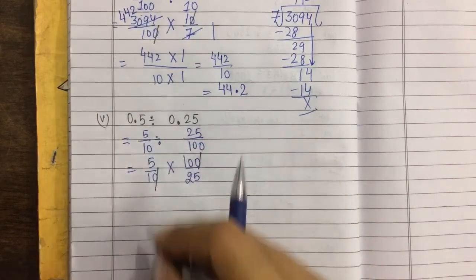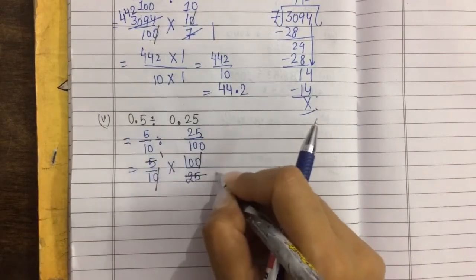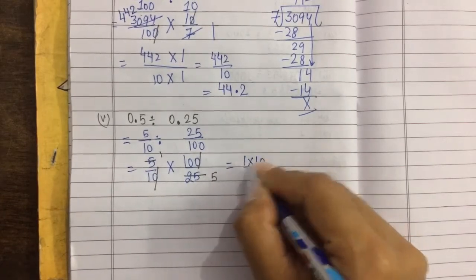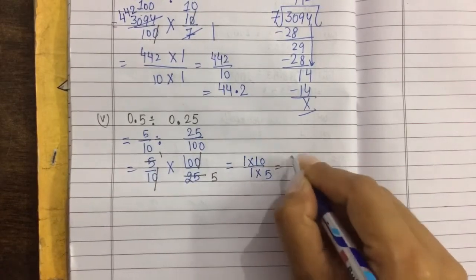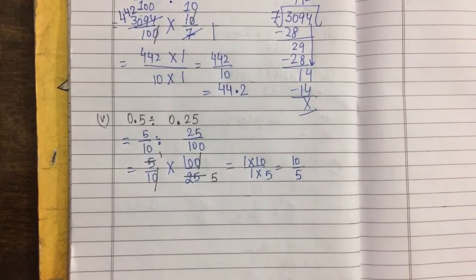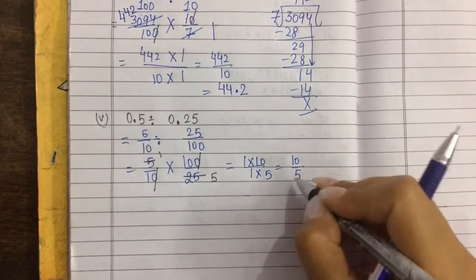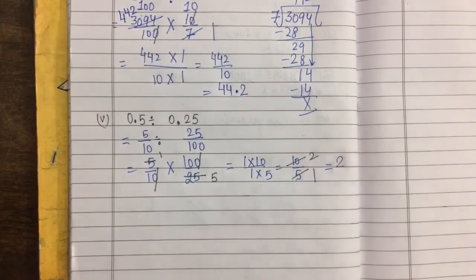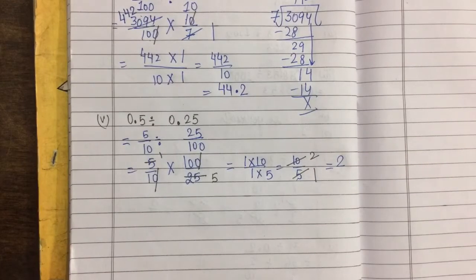0 gets cancelled. 5 ones are 5. 5 fives are 25. So I am left with 1 into 10 over 1 into 5. This is 10 by 5. Again, these two are getting cancelled. 5 ones are 5. 5 twos are 10. I am left with 2 as my answer.